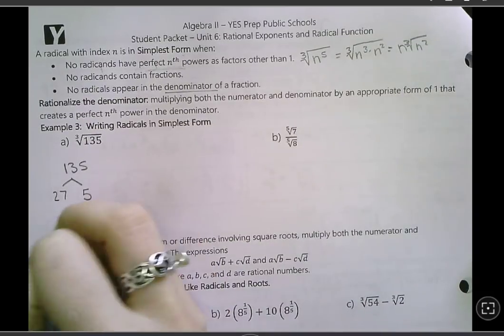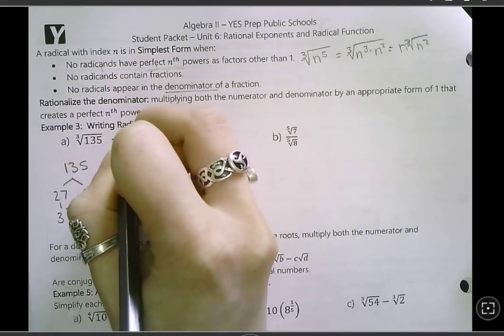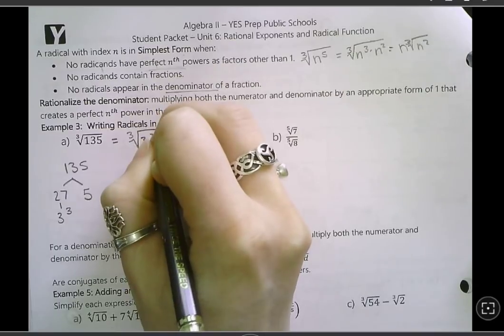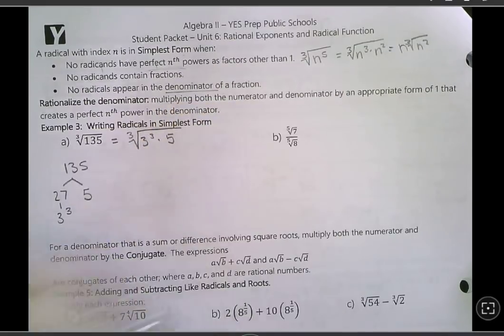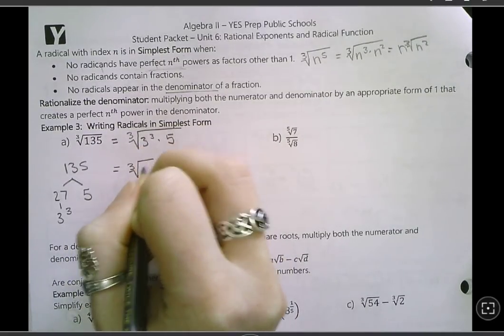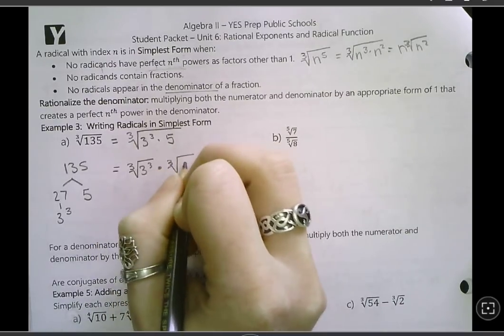Well, 27, that's 3 cubed. So I could rewrite this. I could say, well, this is now the cubic root of 3 cubed times 5. Well, now I can follow my product rule. I can split those up. I have the cubic root of 3 cubed times the cubic root of 5.